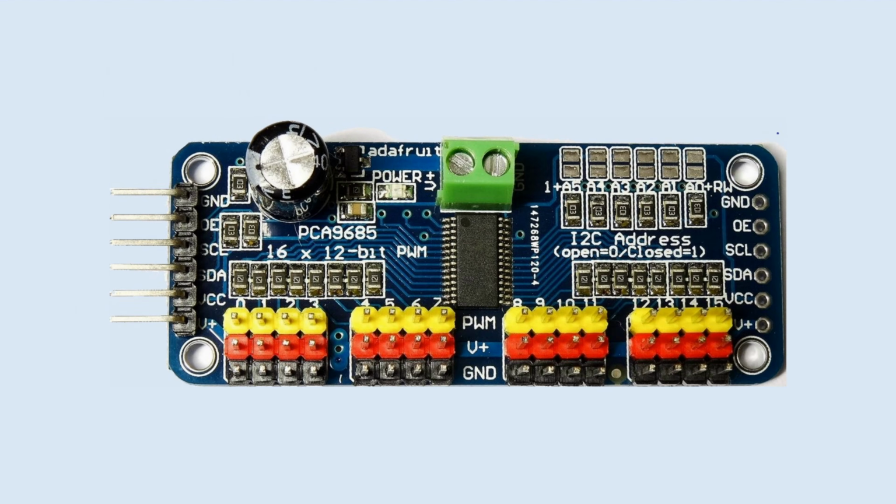All right, this is the PCA9685 board. It's a 16-channel 12-bit PWM controller. So the 16-channel refers to the 16 outputs. You can see the pins for them along the bottom. 3 pins for each output: the PWM, the voltage plus, and the ground. So for the LEDs, we're just going to be using the PWM and the ground pins. And there are resistors for each PWM pin, so we do not need to add resistors for the LEDs. They have them built in through this board.